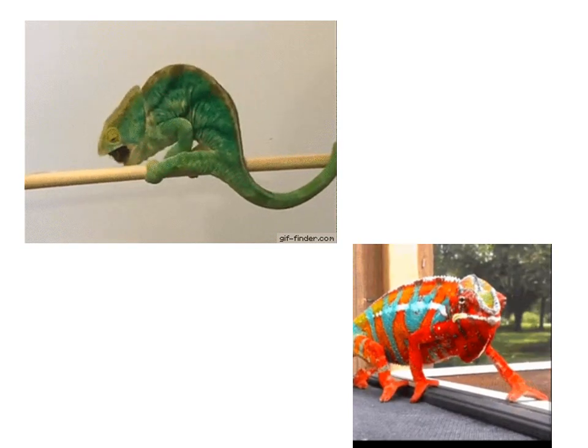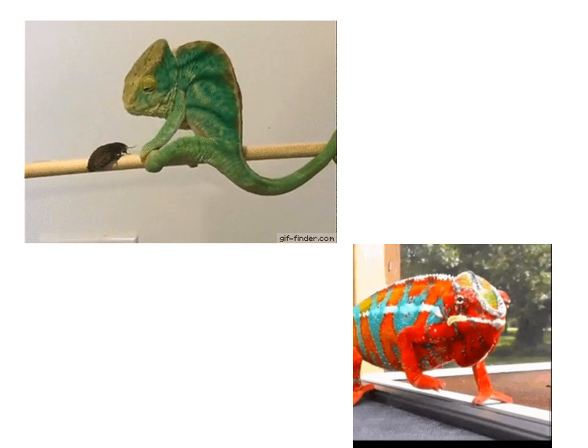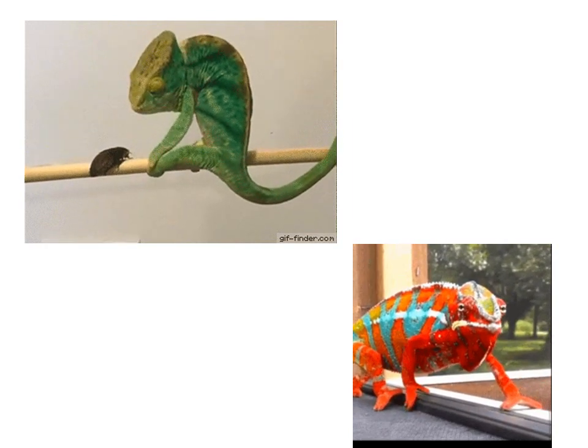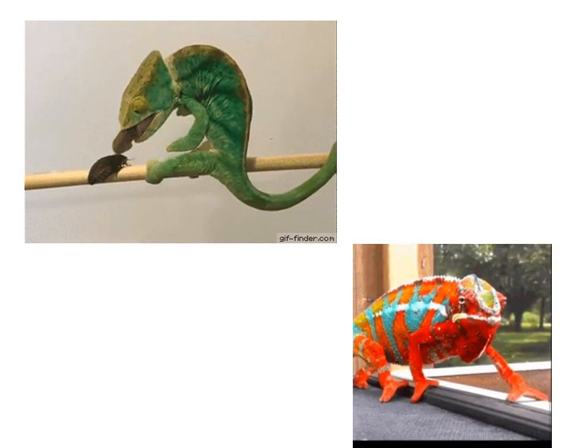Here the V shape of the feet is obvious, and see how it can hold the branch tightly with the feet and also with the tail.